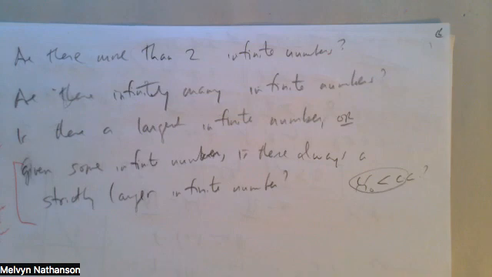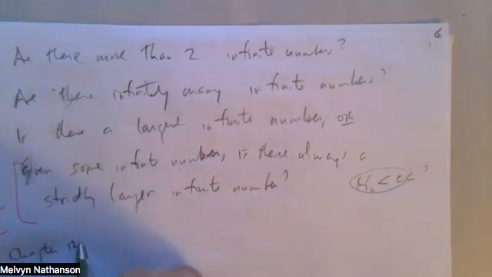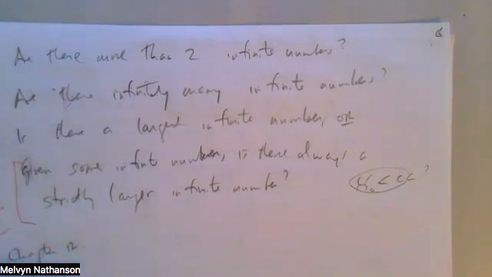So these questions are answered in chapter 12. In chapter 12, the Cantor theorem says that given any infinite number, there is in fact a strictly larger infinite number.